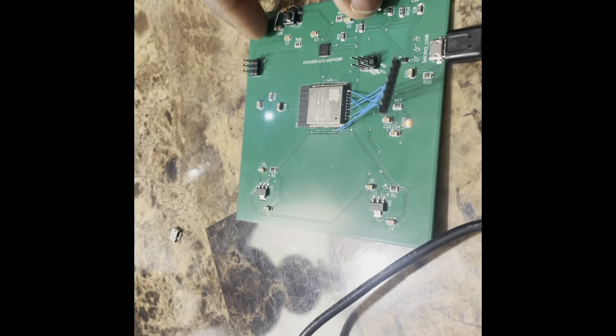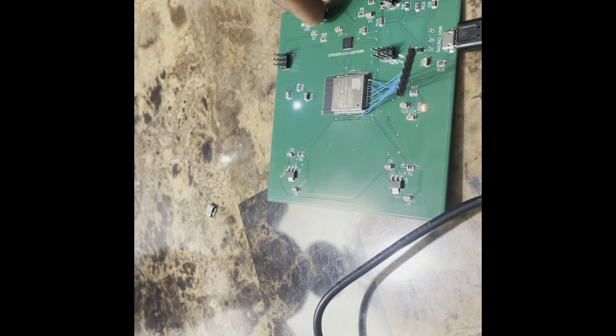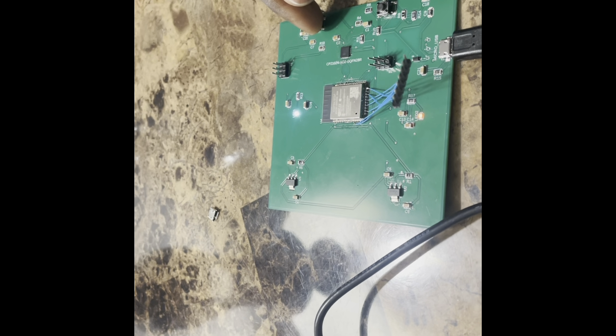I would do the same thing that I did on the previous one. Reset boot, and that should give me a full compile. And here we see that everything is running successfully, and we're able to fully boot up the chip.